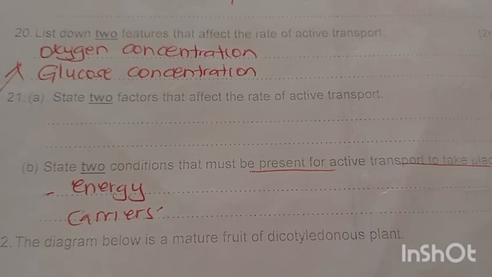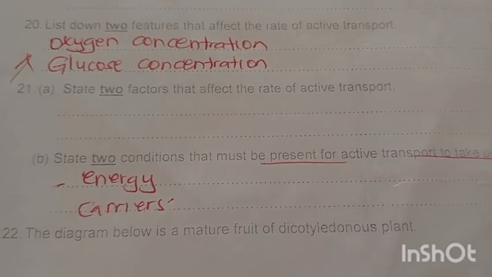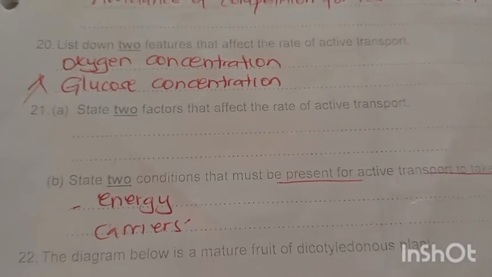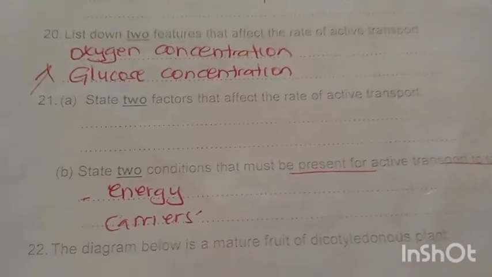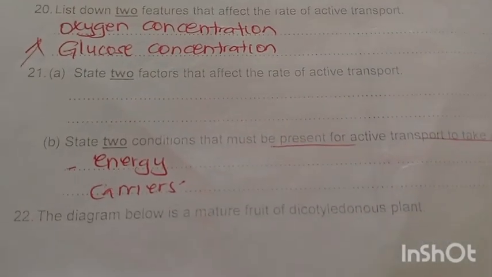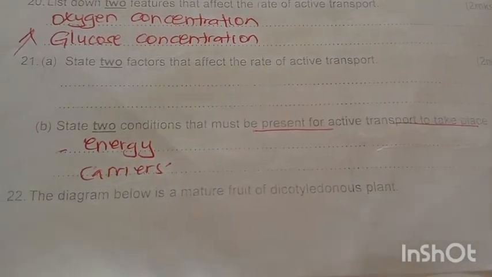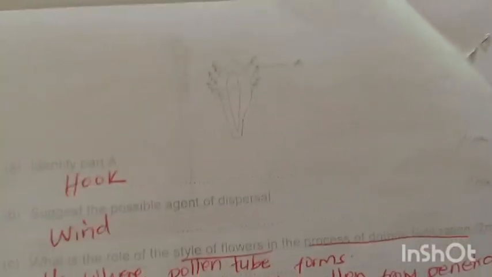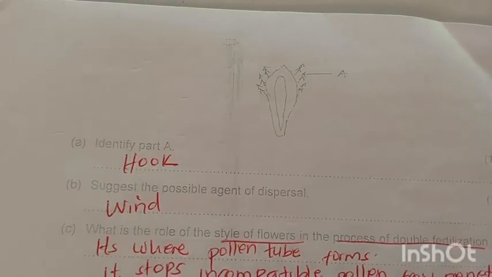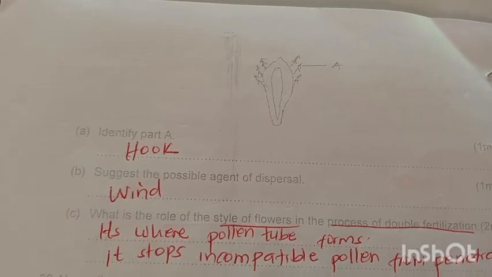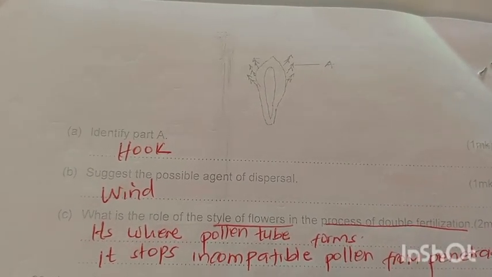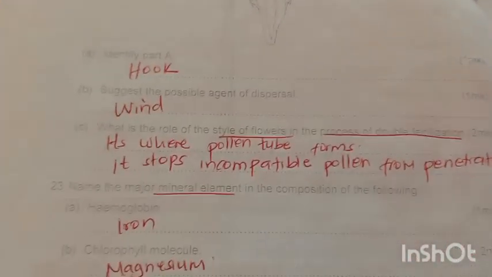State two features that affect the rate of active transport, that's oxygen concentration and glucose concentration. State two conditions that must be present for active transport to take place. Energy must be present and also carriers must be present. So here is a diagram. You are told to identify part A, that's a hook, suggest the possible agent of dispersal, wind dispersal.